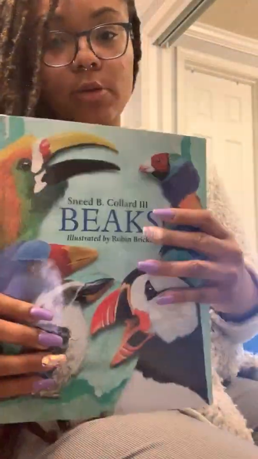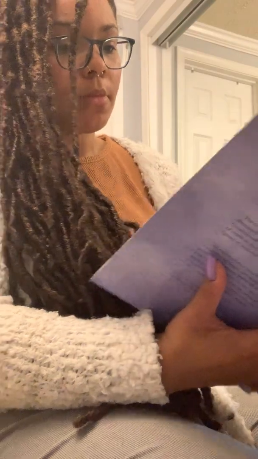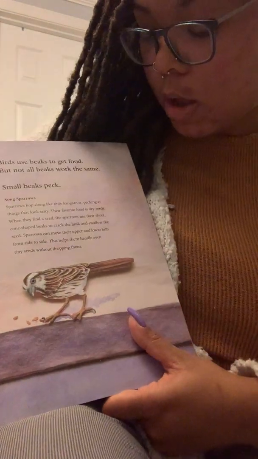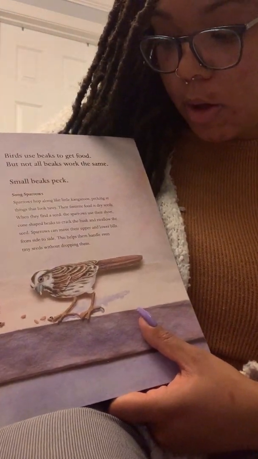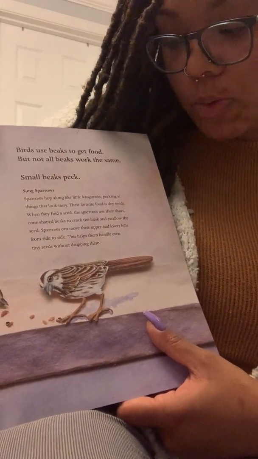Okay, so let's review our story Beaks so that you can get some ideas of how beaks help birds to survive. So one of the beaks we learned about last week was the song sparrow's beak. And we learned that the song sparrow's beak is small and it has a cone-shaped beak.